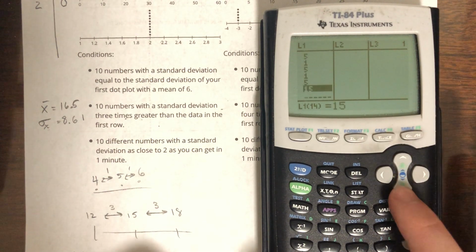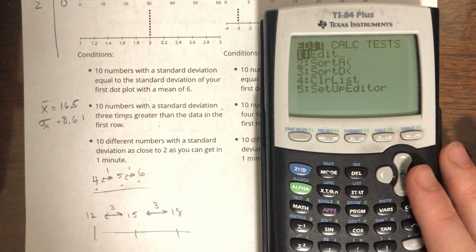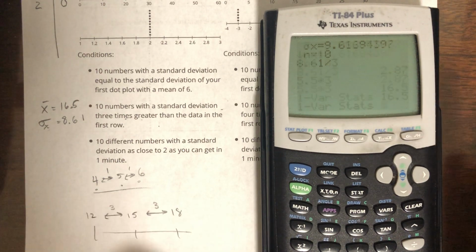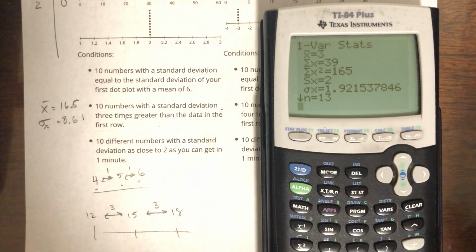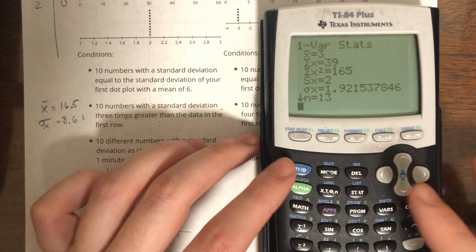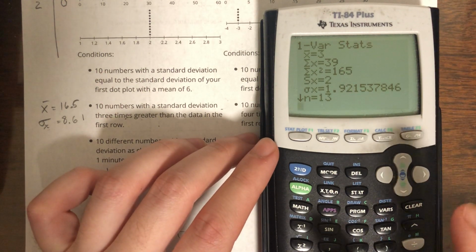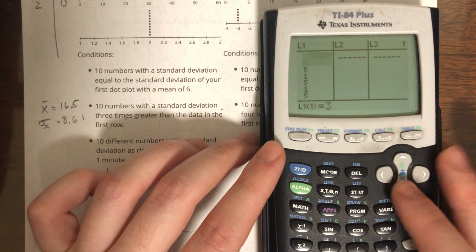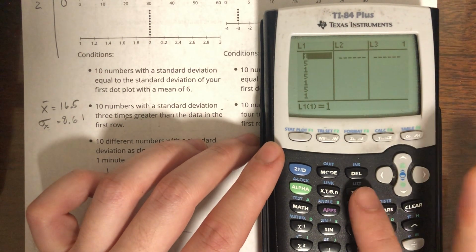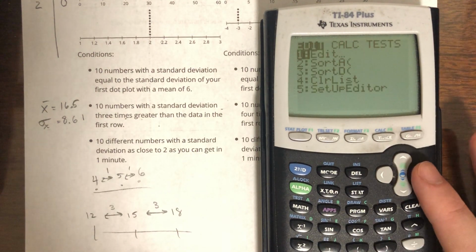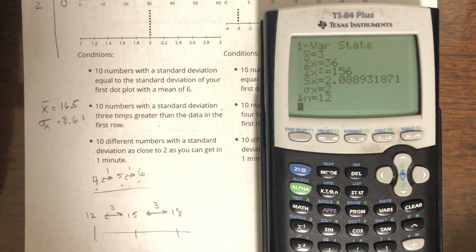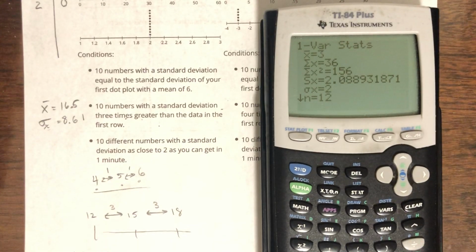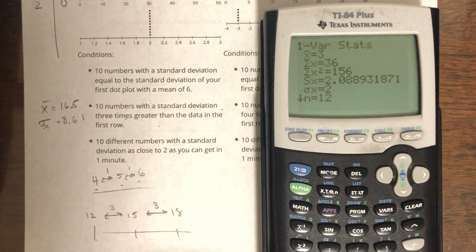Oh, it was a 15. Let me delete that last one. So let's see what we got quick. I still have about 30 seconds before it runs out. My standard deviation is 1.92. Let's see if I can get it a little bit higher. I know what I'll do. Why do I even have 3 in there to begin with? Let's take out that 3, because that's going to be 0 away from the mean. So let's see if this works. Ooh, and I got perfectly on 2 with 10 seconds to spare.